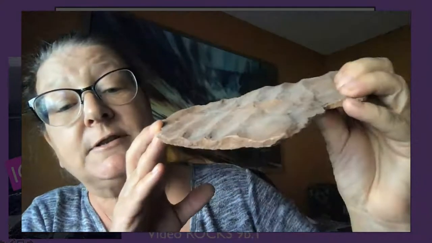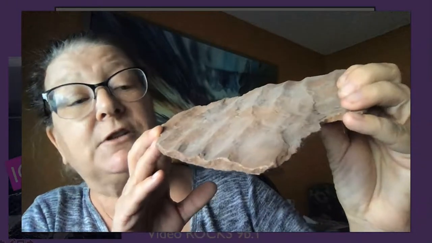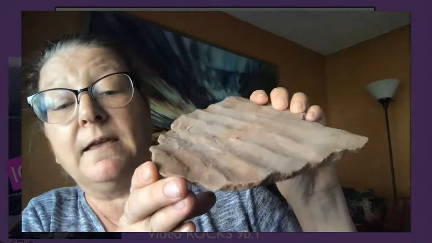But if you look closely at it, it has these features on it called ripple marks. And the ripple marks tell us that this rock formed in a shallow environment. Well, I should say the sediment that made the rock was representative of a shallow environment because we don't get ripples in deep water. You need waves to make ripples. And then eventually this was turned into a rock.